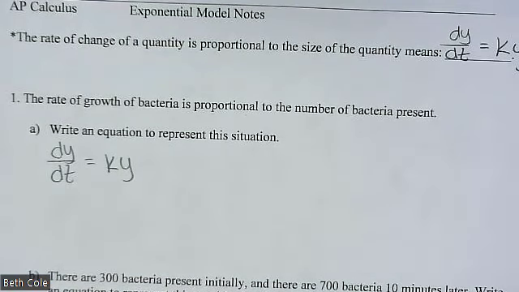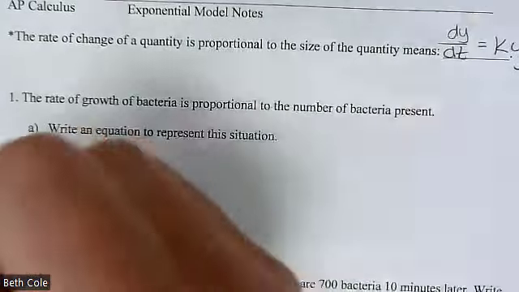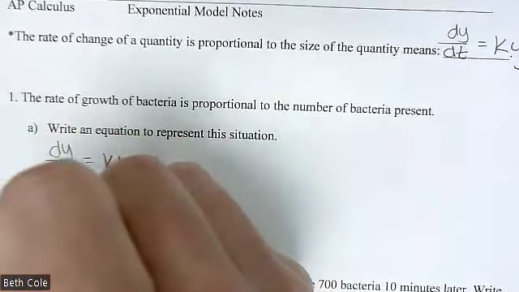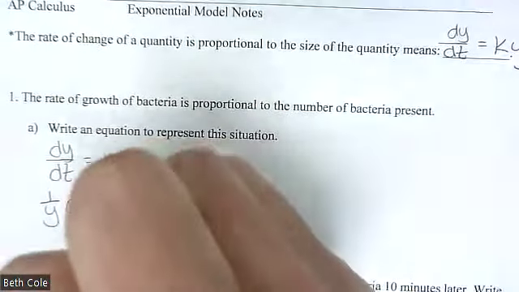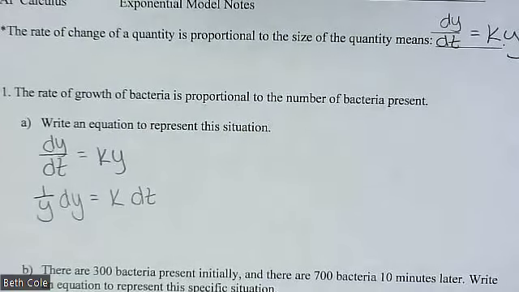So what would you do to separate the variables? How would you move over the y? Yeah, divide it. So it's going to be 1 over y. Now, if it was y squared or y to the 5th or y to the something, how would you write it instead? Negative exponent. Good. This is the only one that doesn't follow that. dy equals k dt. And then we're going to do our antiderivative.